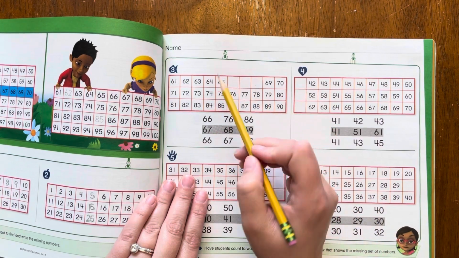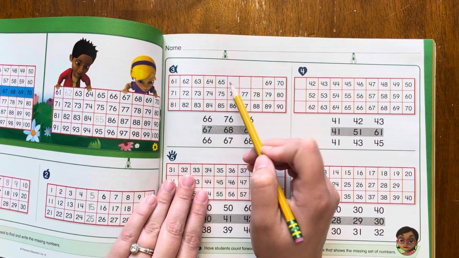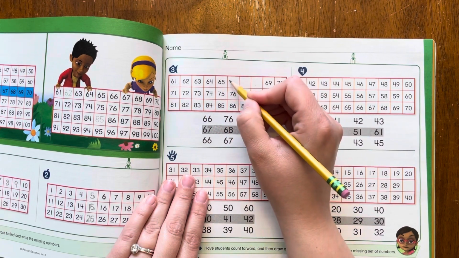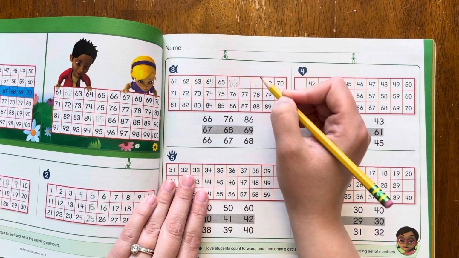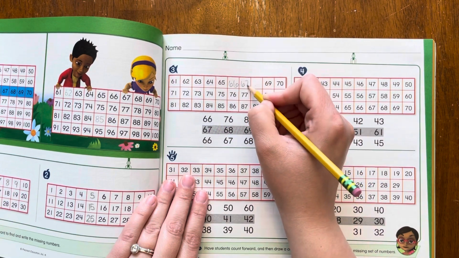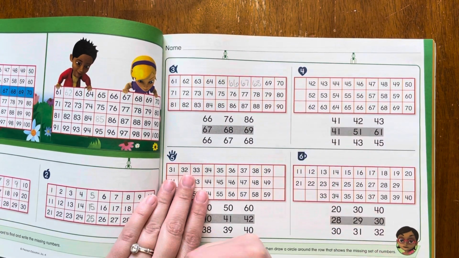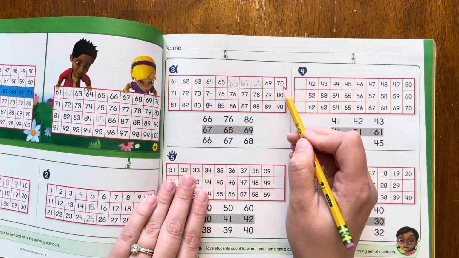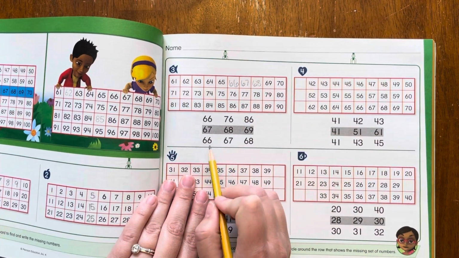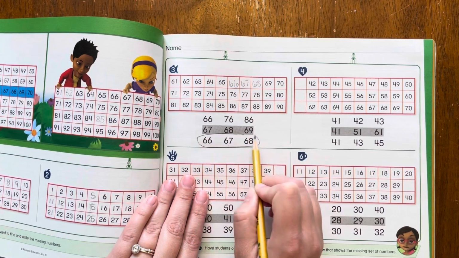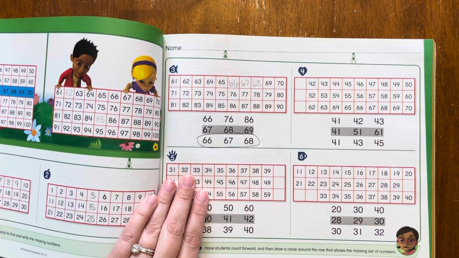So let's see, we have 64, 65. What would come next? 64, 65, 66, 67, 68. Those would be our missing numbers. And then we could keep going, 69, 70. So it was 66, 67, and 68. Those were those missing numbers. All right, let's keep trying.